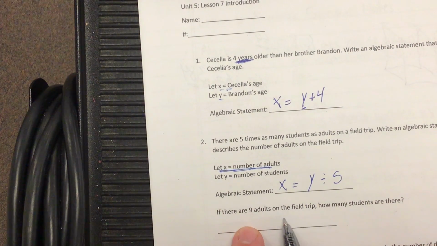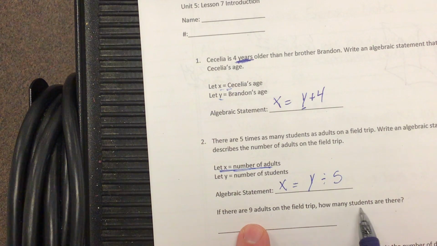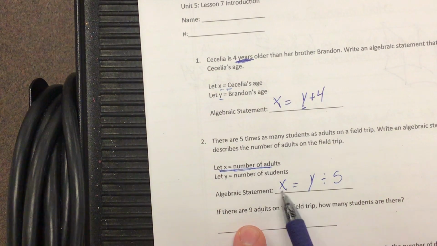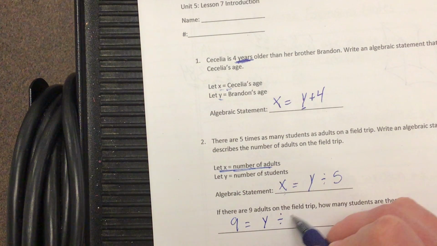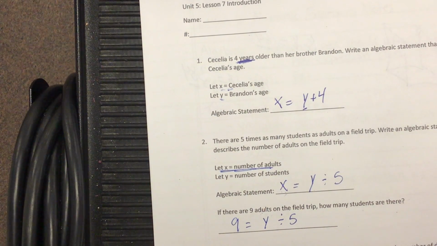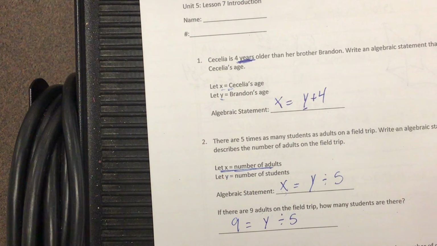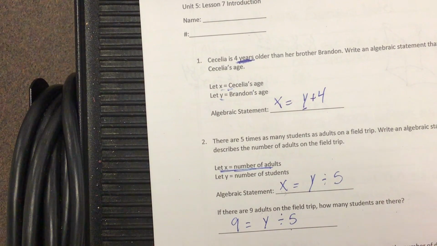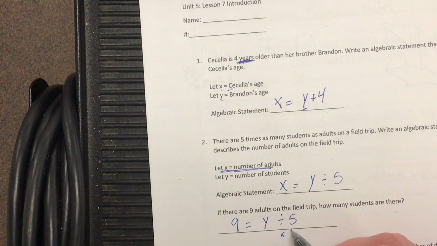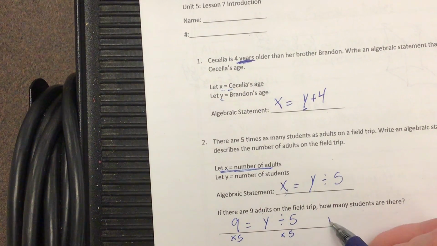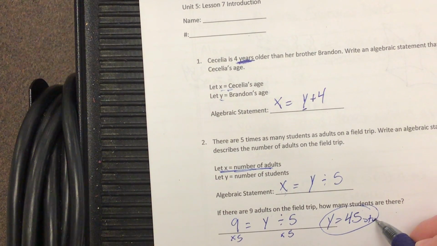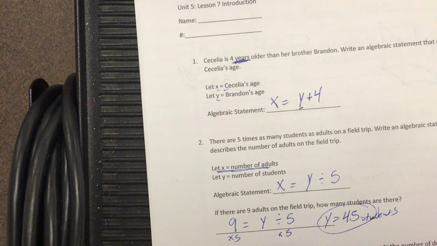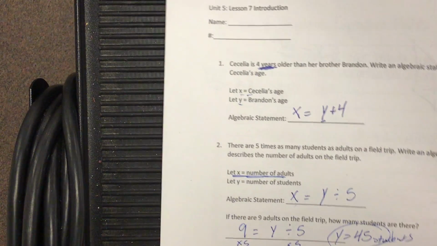So now the next question says if there are 9 adults on the field trip, how many students are there? So what does 9 go in for? Which variable? The adults. Well, which variable is that? X. Now we have 9 equals Y divided by 5. So how do we solve that? 45. Okay, how'd you get that? 9 times 5. We multiply each side by 5. And we get Y equals 45 is our answer there. Students would be our label. Everybody okay with that? Yeah.